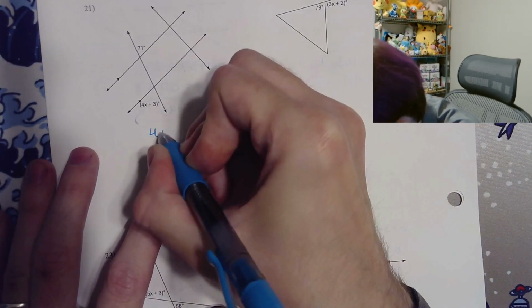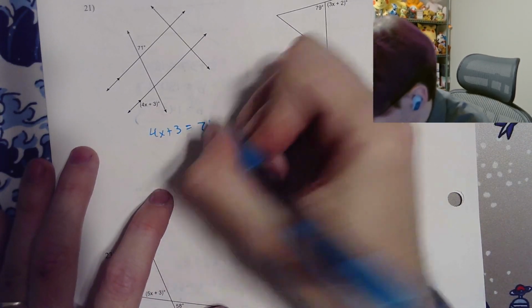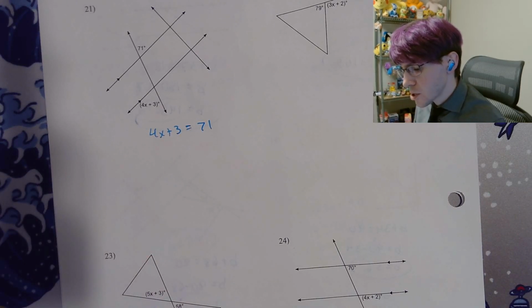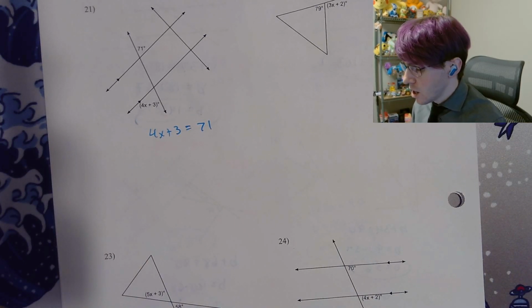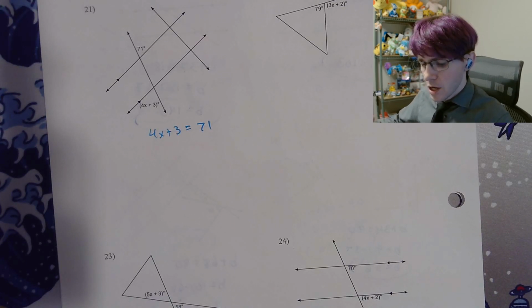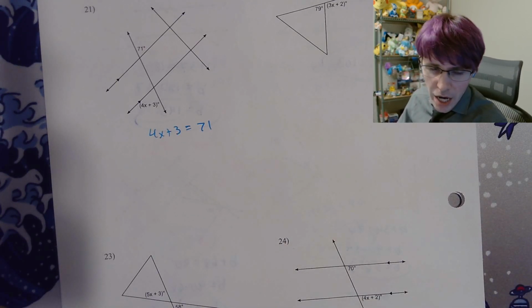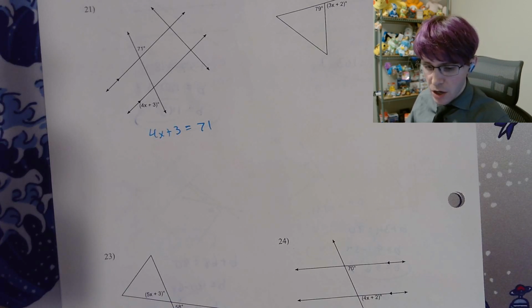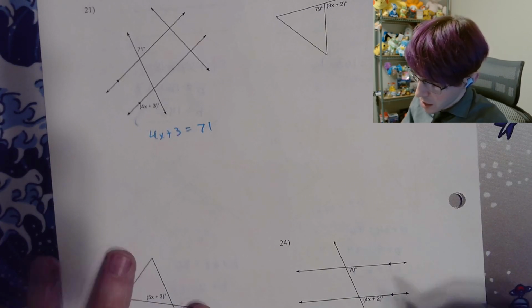So this 4x plus 3 is equal to 71 because they are alternate exterior angles. Now, some people were really struggling with these types of questions in the test where you had to solve for x. All I got to tell you is you got to practice. You got to actually try it yourself. You have to pause the video, make an attempt on your own, and then get help from me. You can't just go blindly through this entire thing the entire year. You got to make sure you're actually making an attempt.